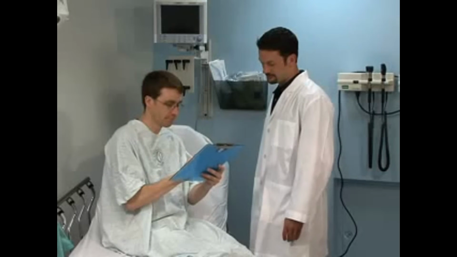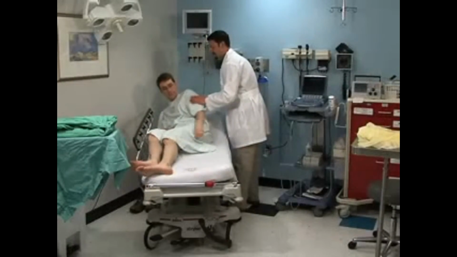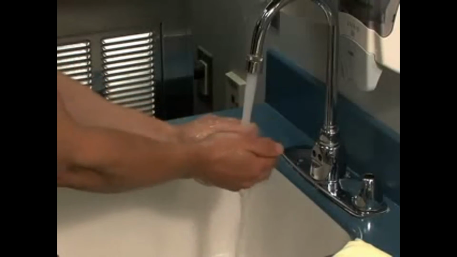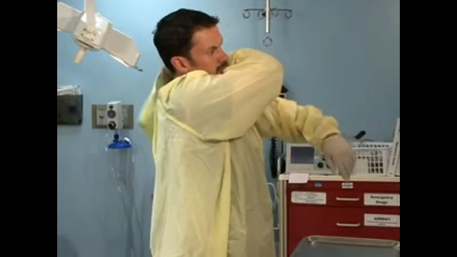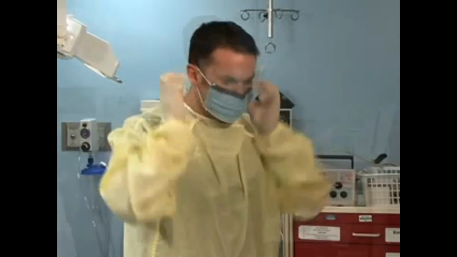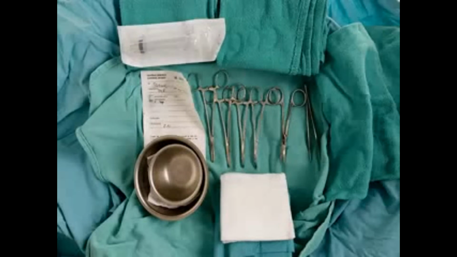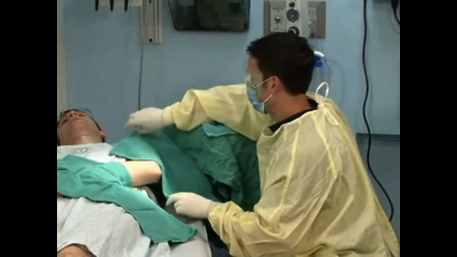Obtain informed consent by discussing the risks and benefits of this procedure, including pain, bleeding, and scar formation. Wash your hands with antibacterial soap before beginning the procedure. Protect yourself from exposure to bodily fluids, as many abscesses are under pressure. A face shield and gloves should be used. Place all equipment on a bedside table that is easy to reach. Position the patient so that the area for drainage is fully exposed.